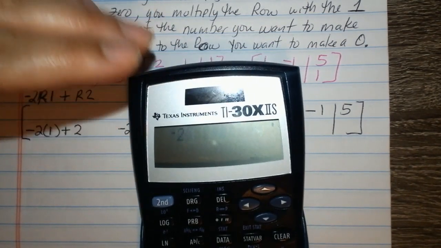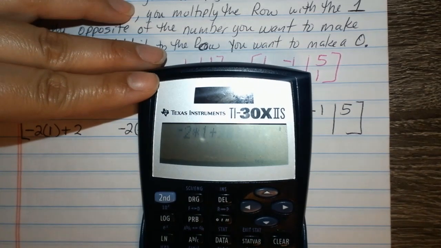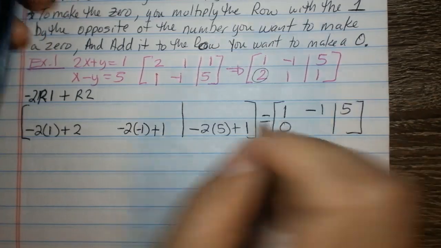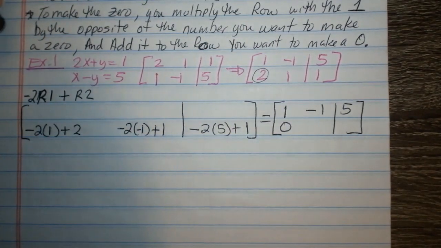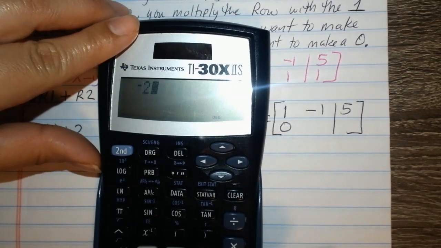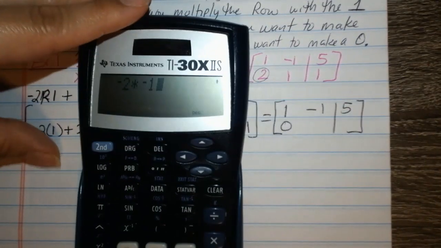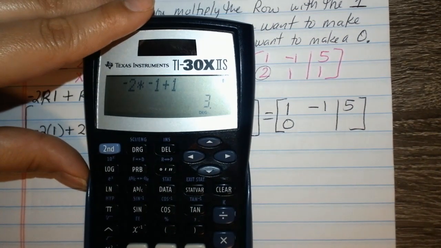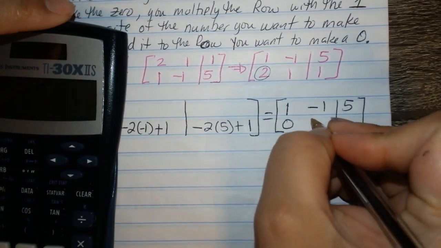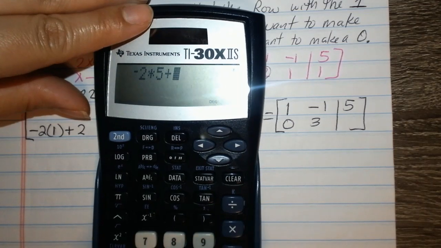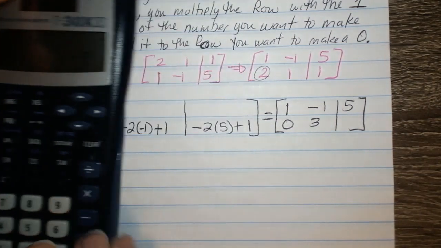Negative 2 times 1 plus 2, and we get the 0, and that was the whole reason we did this whole operation, to get a 0. That means we did it right. Negative 2 times negative 1 plus 1, and my answer is 3. Negative 2 times 5 plus 1, my answer is negative 9.